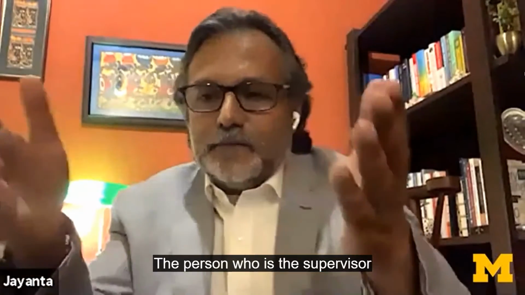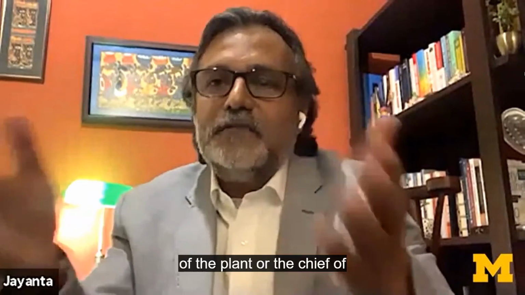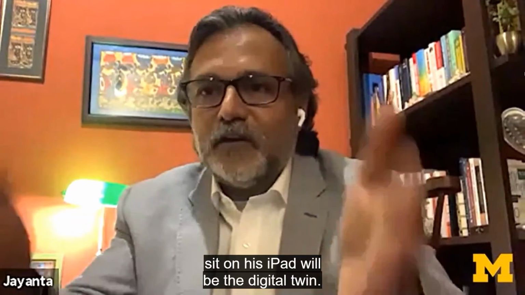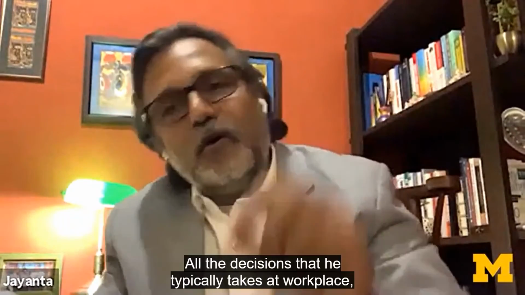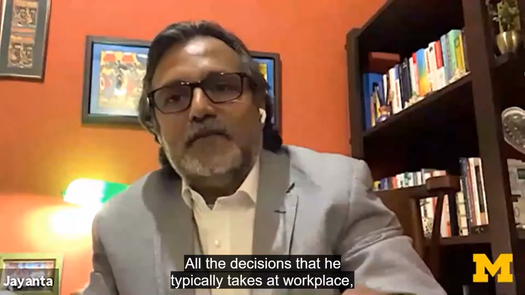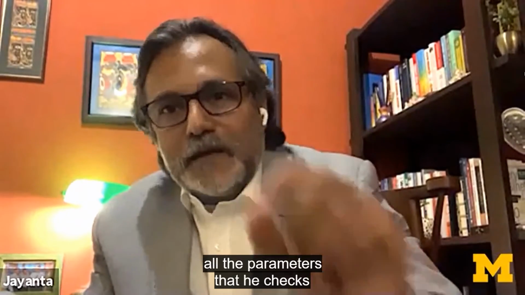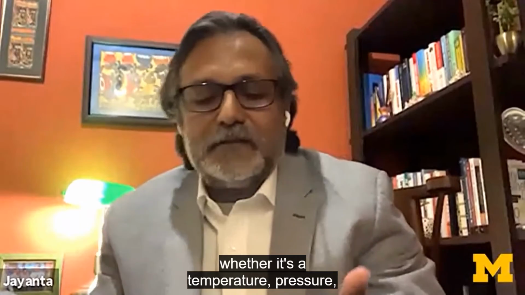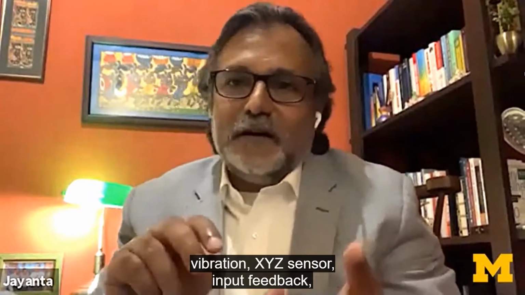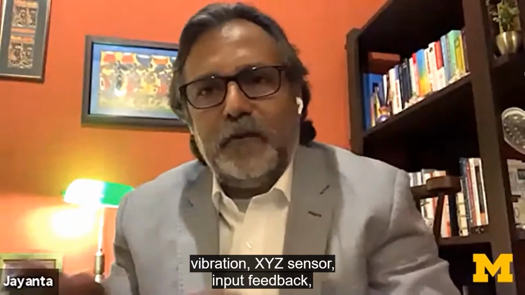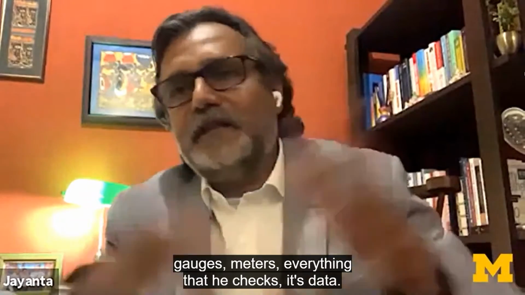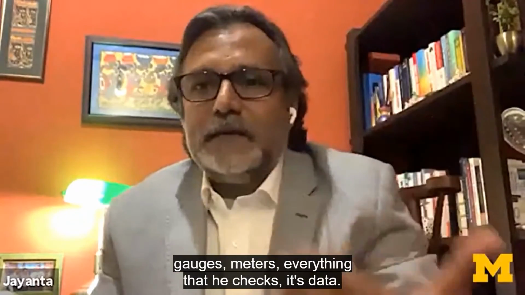The person who is the supervisor of the plant, or the chief of the coke plant, can sit, and on his iPad will be the digital twin. All the decisions that he typically takes at the workplace, all the parameters that he checks, whether it's temperature, pressure, vibration, XYZ sensor input, feedback, gauges, meters, everything that he checks, it's data. End of the day, it's the data.